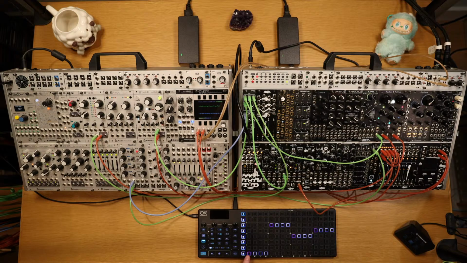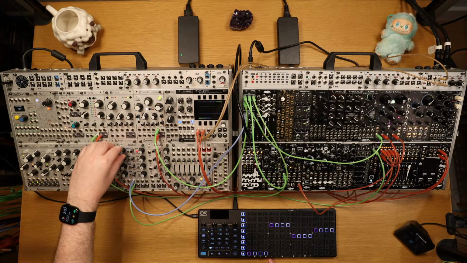And I think I can change that because right now, hold on, let me turn off this preview step. So it's actually got 50% gate length. Let me try turning the fall time off completely.